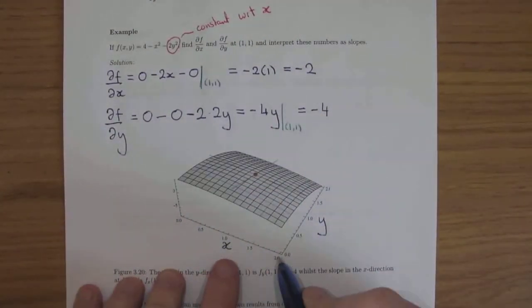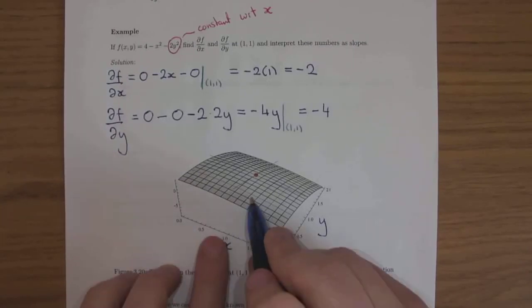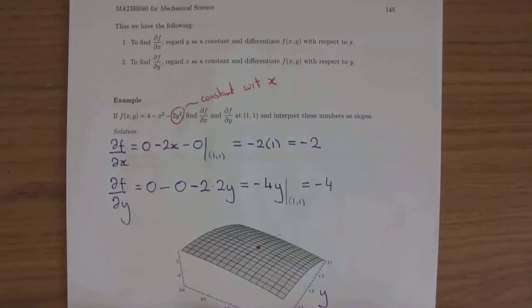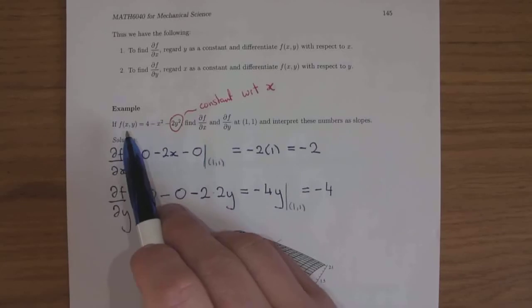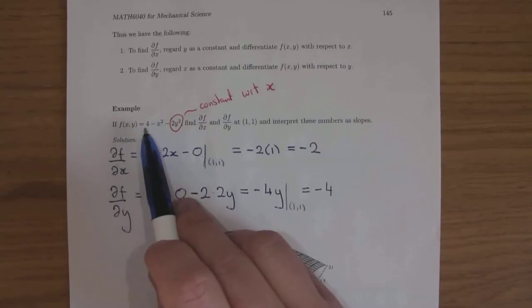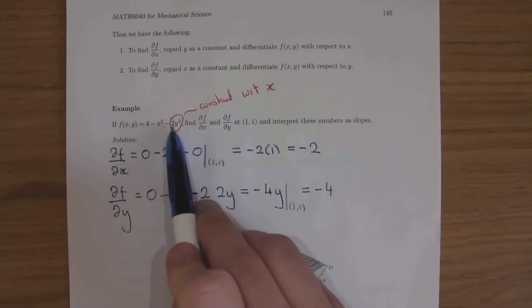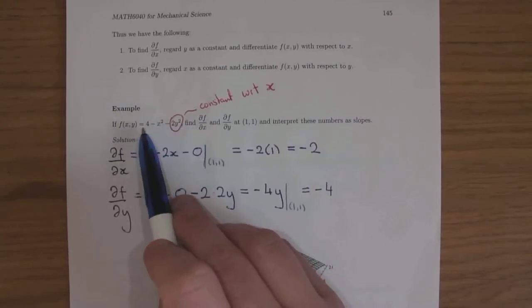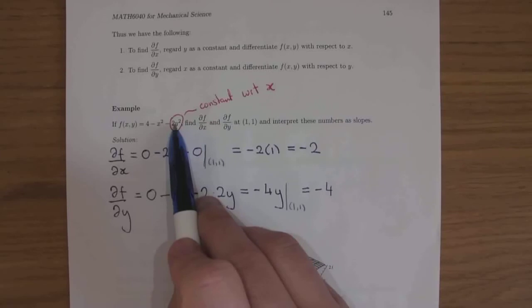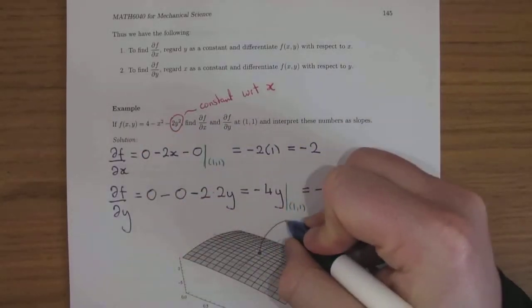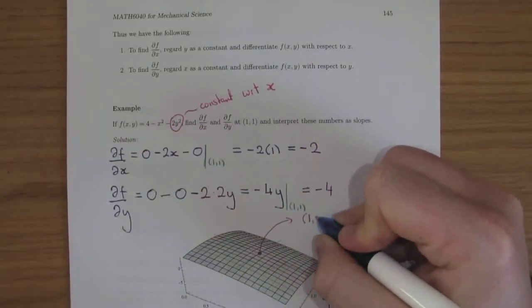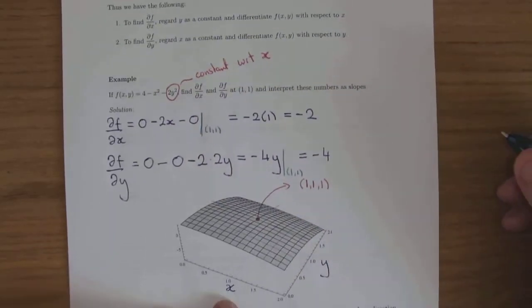So it's 1 along the x, 1 along the y, and maybe we find the z coordinate. So put 1 in for x, 1 in for y, you get 4 minus 1 squared, minus twice 1 squared, which is 2. So you get 4 minus 1 minus 2, which is 1. So the coordinates here are 1 along the x, 1 along the y, 1 along the z.